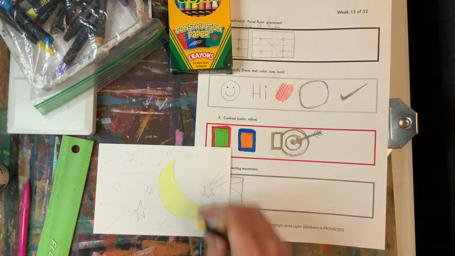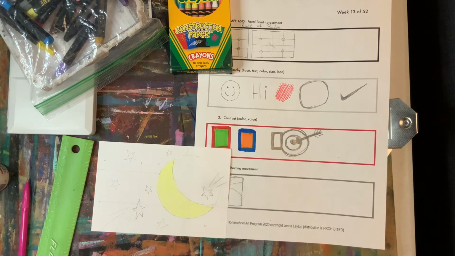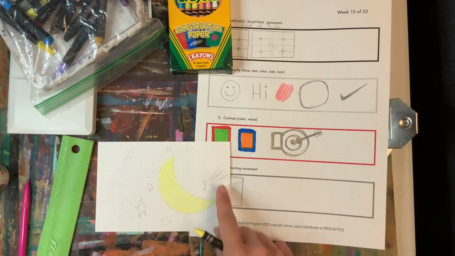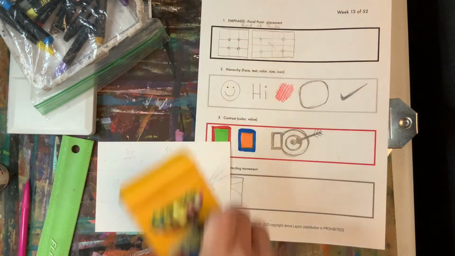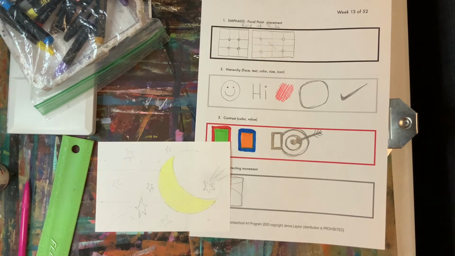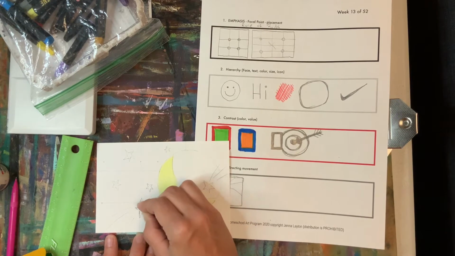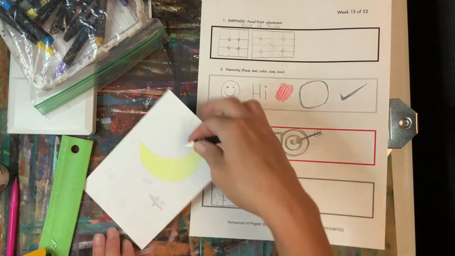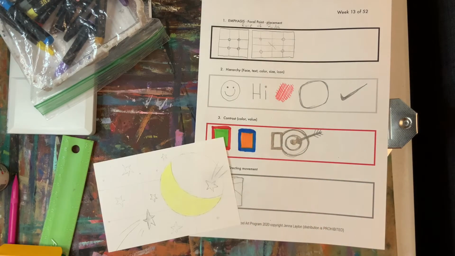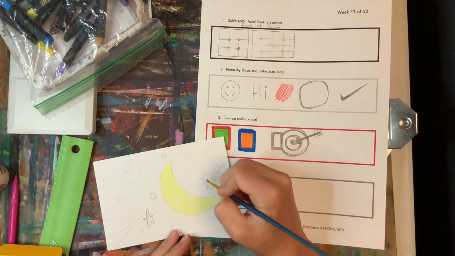So I have one dominant focal point, but I will probably, these ones are going to make my eye move around the page a little bit. So having a subordinate focal point is a good idea. They're smaller, so they won't stand out as much as the moon, but I am going to do this one white so that it contrasts. This one's going to be a really light blue.